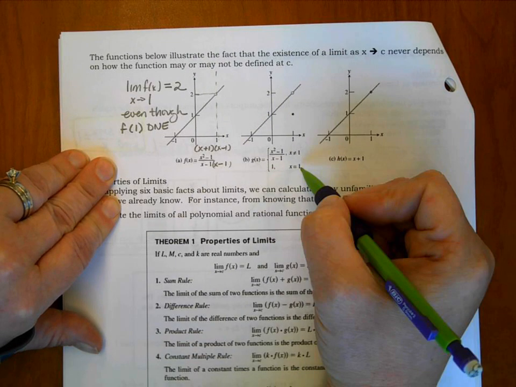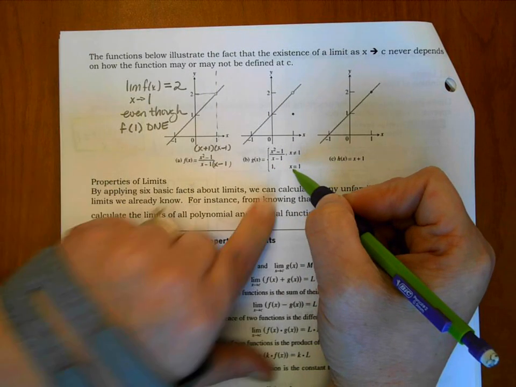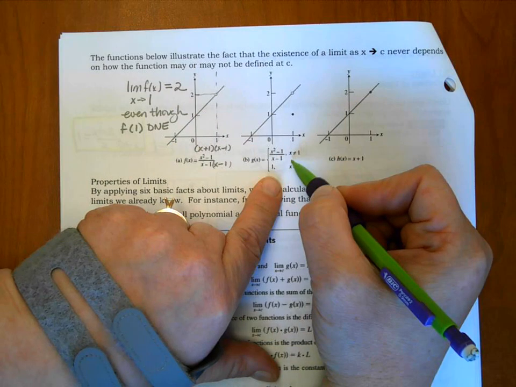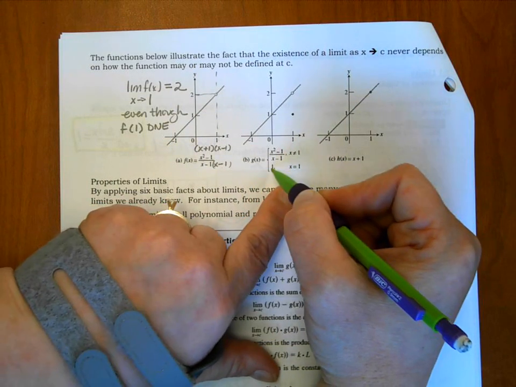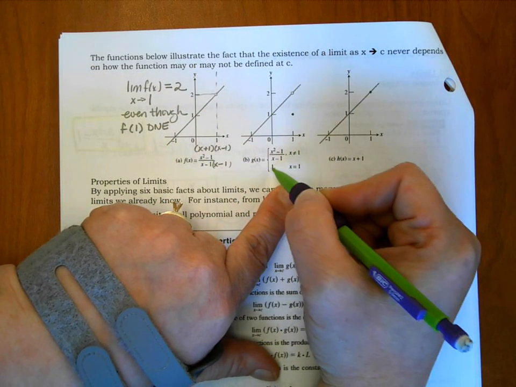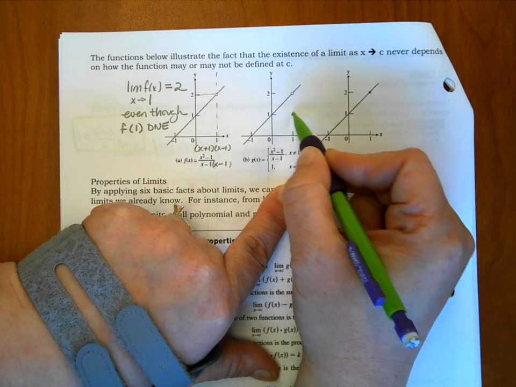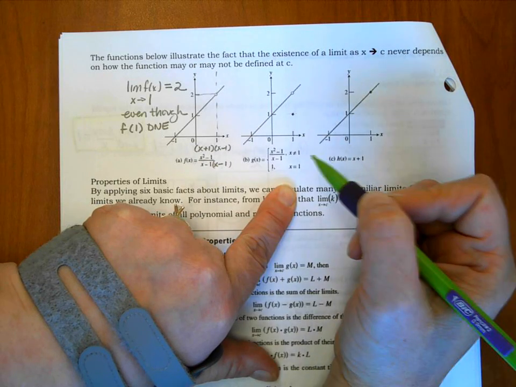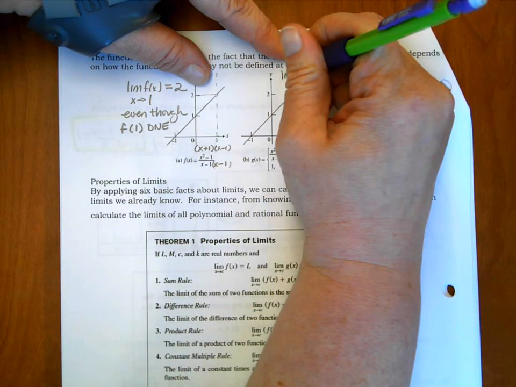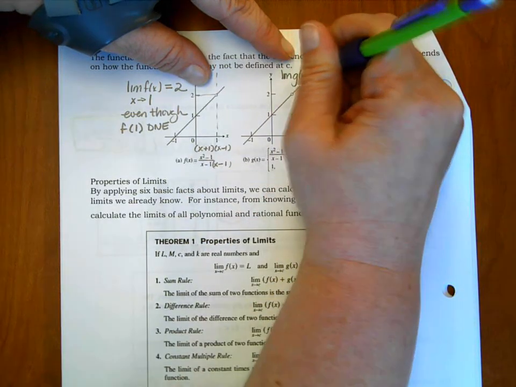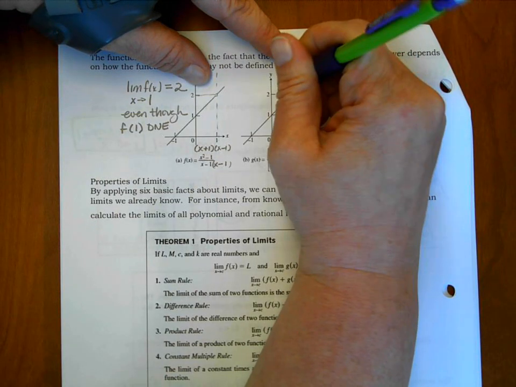Okay, so now this one is almost the same function, except for when x was equal to 1, it was defined that the y value would be 1. So it's like I have the same line, but then they just decided when x is 1, the y value would be 1. Now the limit, again, this is now the limit of g of x. And we're going to do it again as x approaches 1.